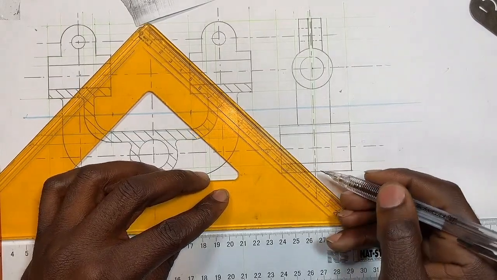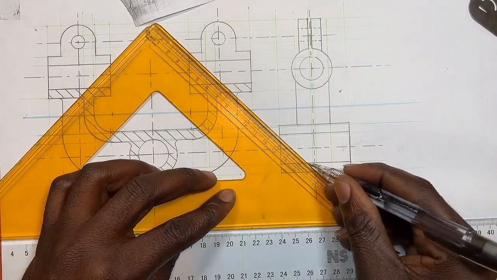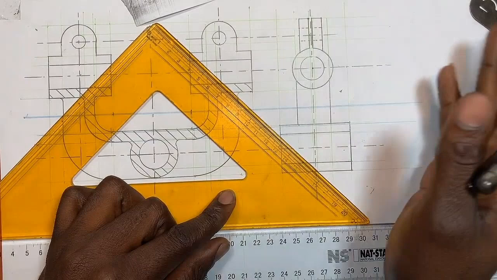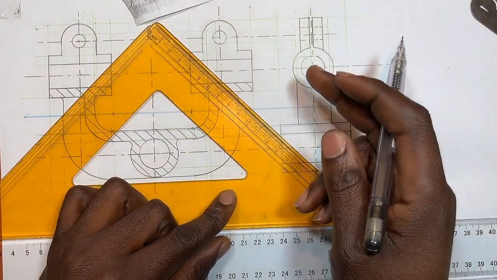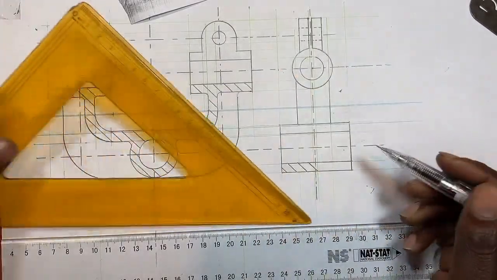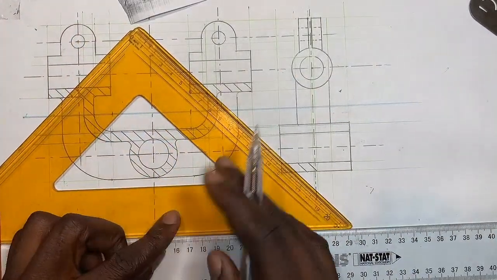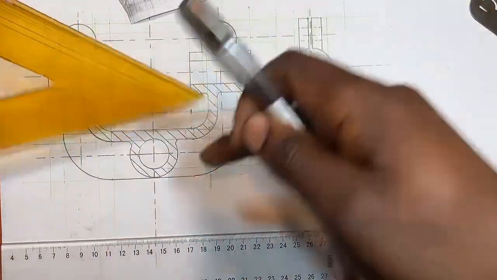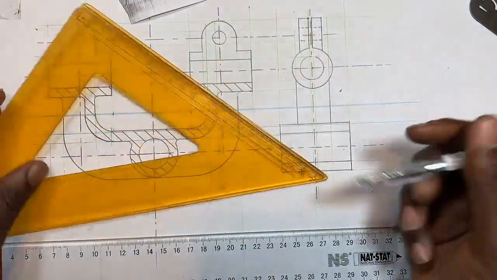You understand? So if you section facing the other side, now you are simply saying this is another component of a machine. They are now different. Your hatches, if you decided to make them clockwise in the other view, which is your left or top, they're supposed to be in the same direction, equally spaced. Okay, that's what I'm trying to say.